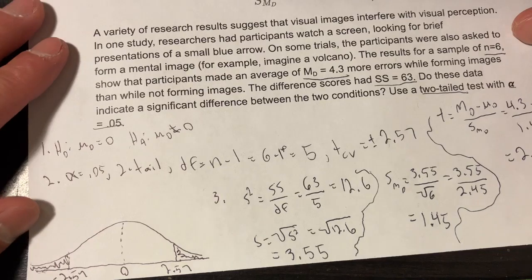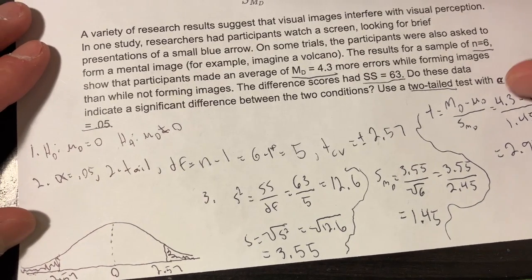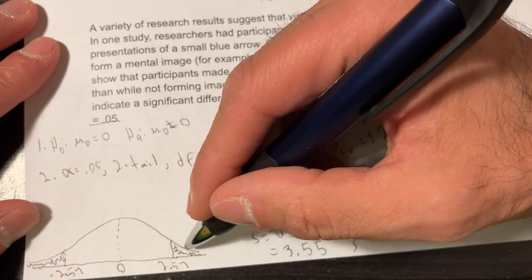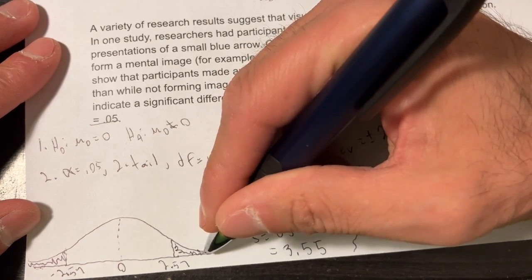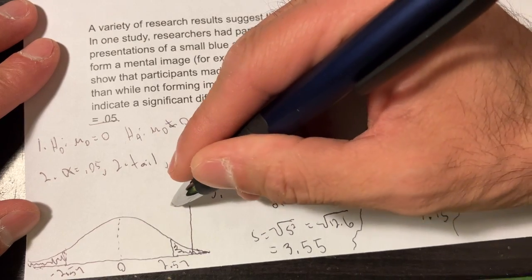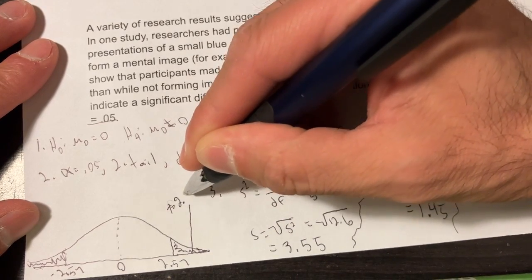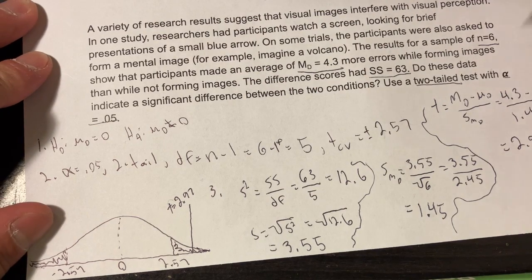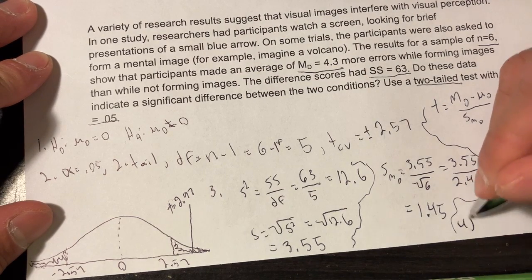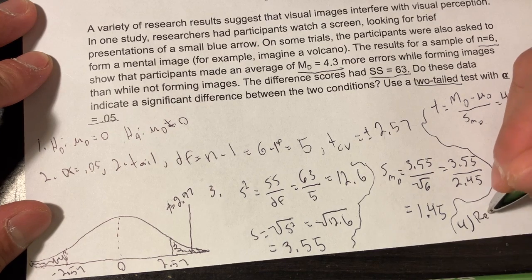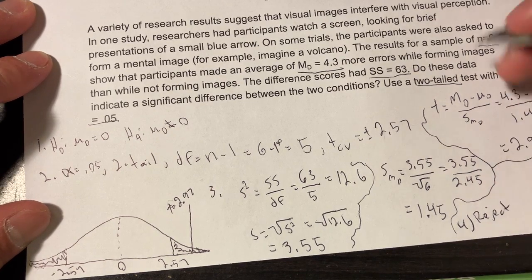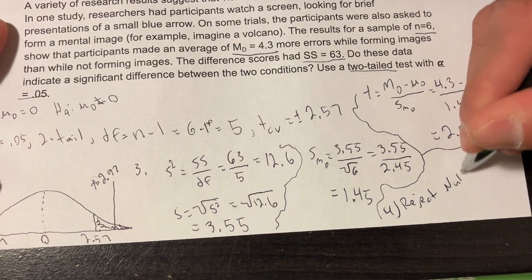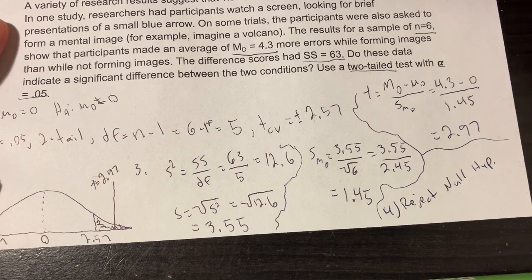So now let's plot that, 2.97. Let's go back to our chart here, and 2.57 is here, so 2.97 is over here somewhere. So it's in the rejection region. That means that our final decision is going to be to reject the null hypothesis.